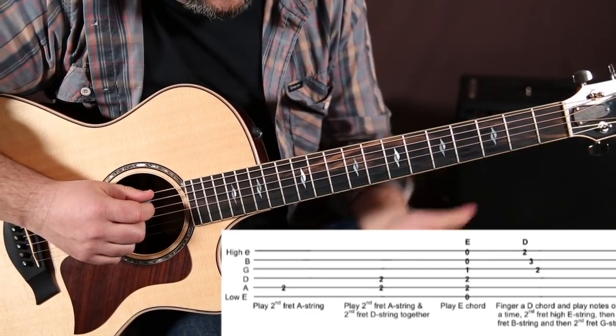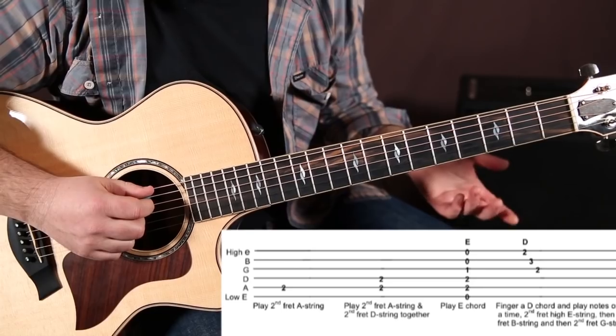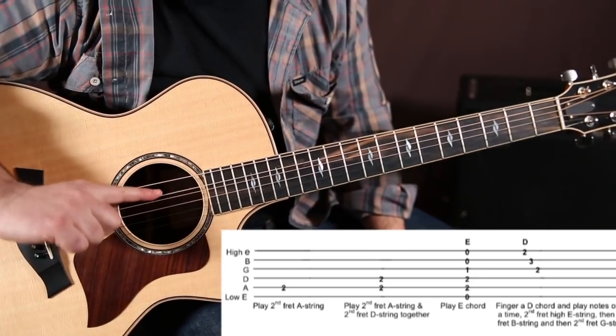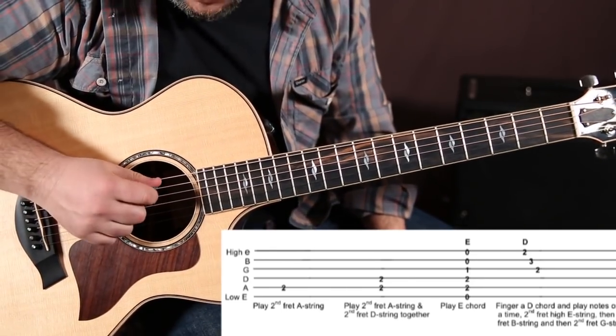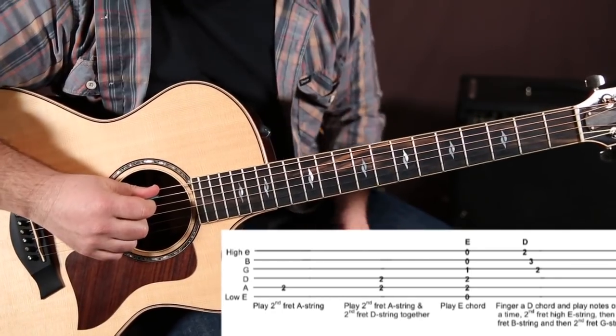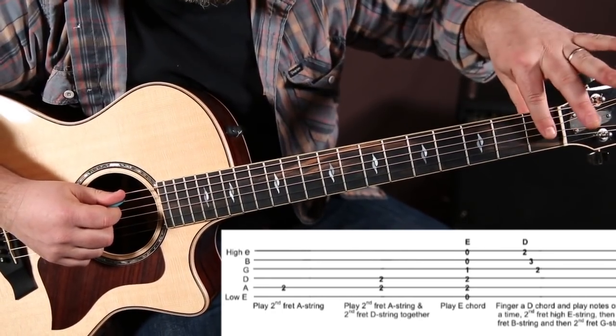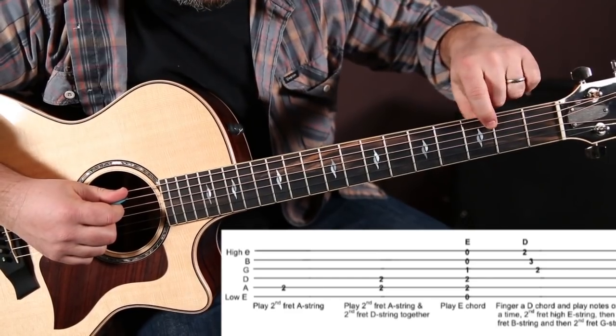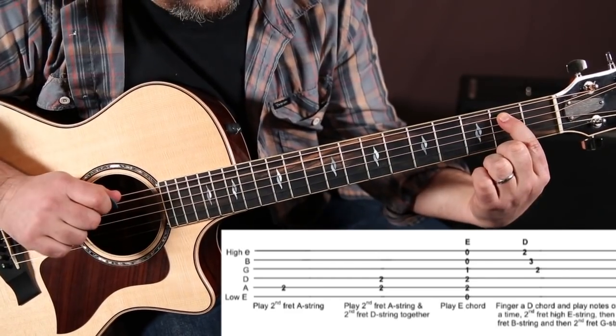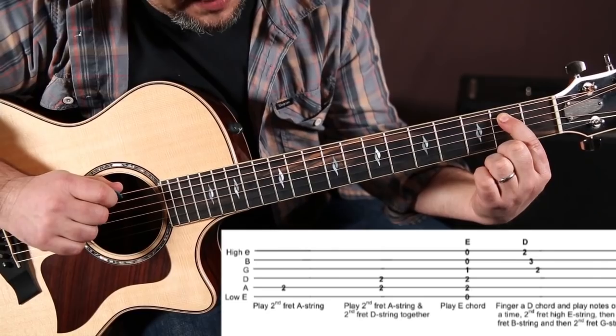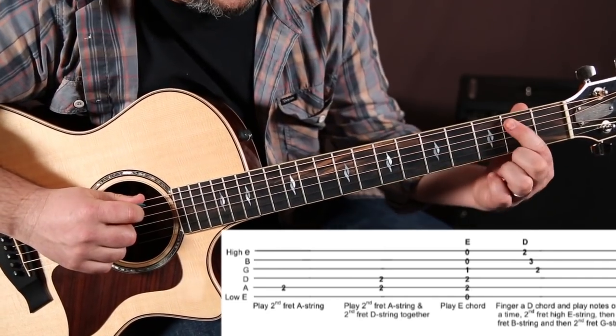So when we look at that chart, the first thing we see is the number 2, and if you look at the letter corresponding with it, it's on the A string. That would be this second string here, the low A. And the number 2 would mean the 2nd fret. So if I count it up, 1st fret, 2nd fret, that means the A string right there on the 2nd fret. So when you look at that tab, that's the first thing it's telling you.